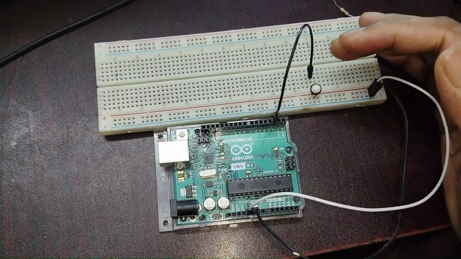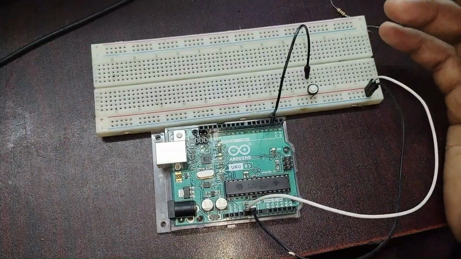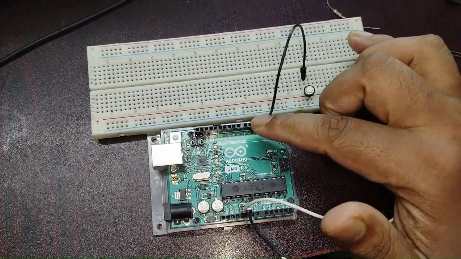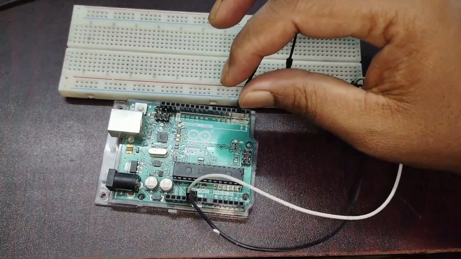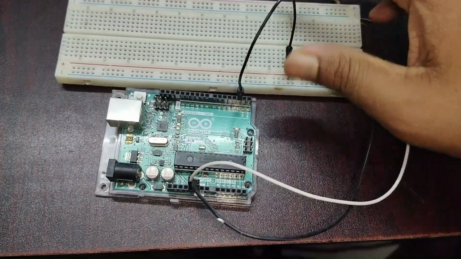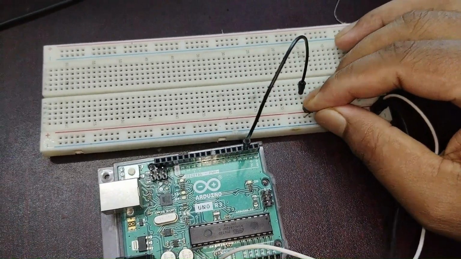But when you release the button, the Arduino will get confused, because, look closely, this pin will be open.